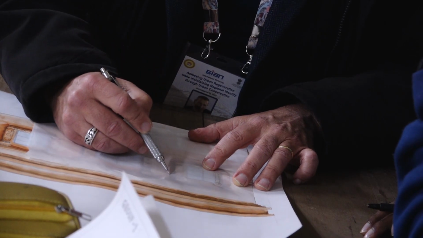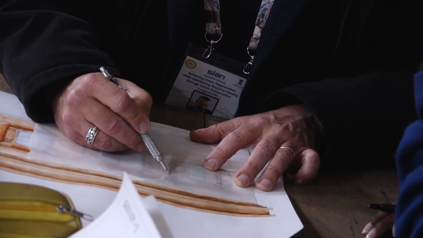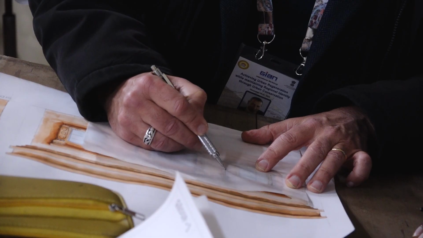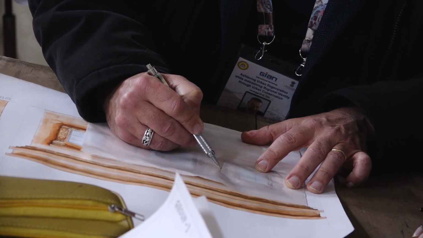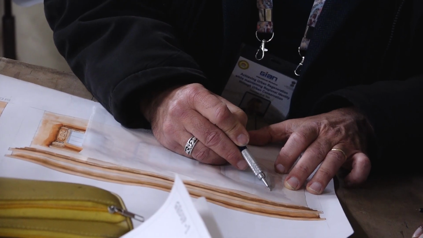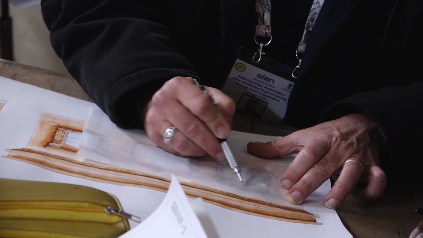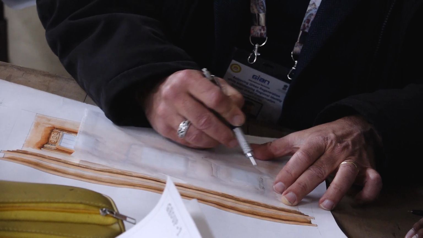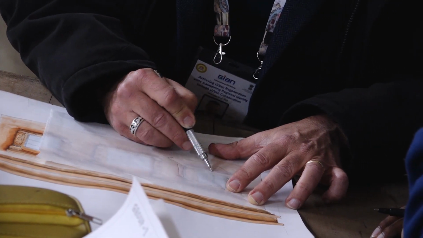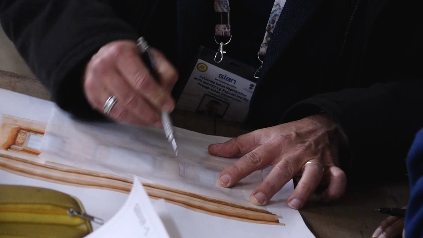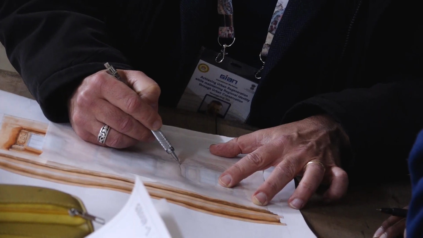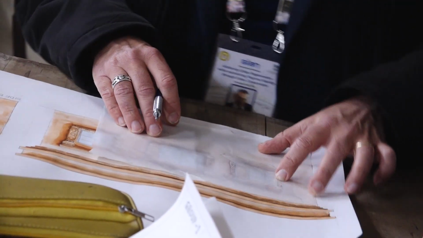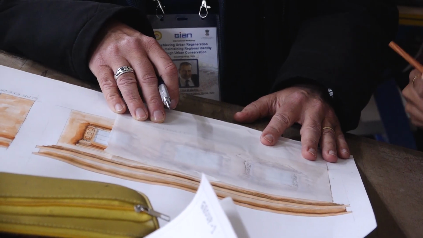And here, this is shadow. Here you can have a little bit of light passing behind. Right? This not so.